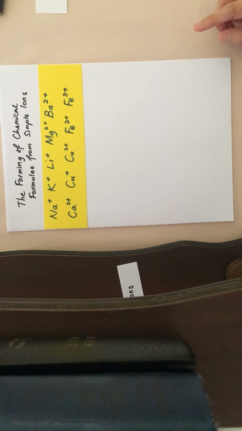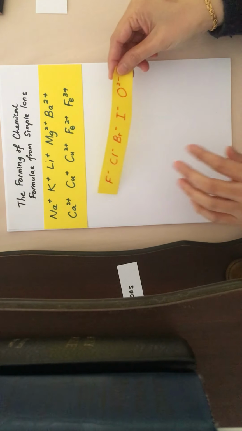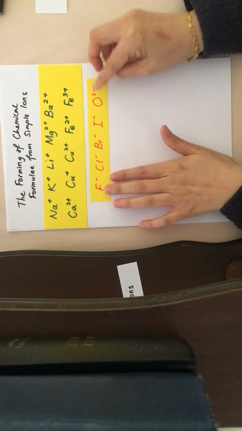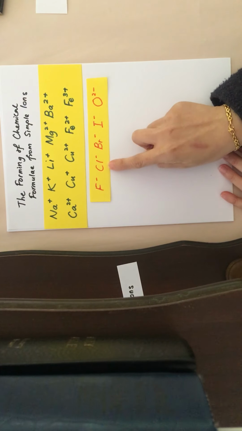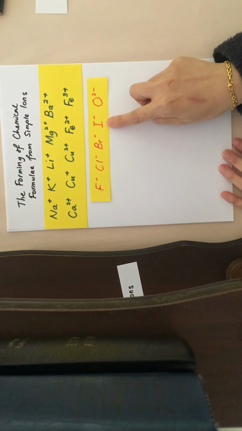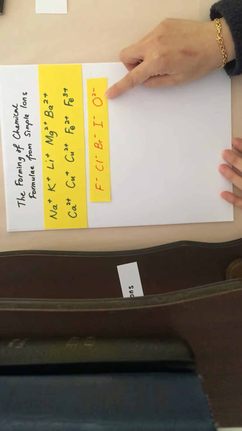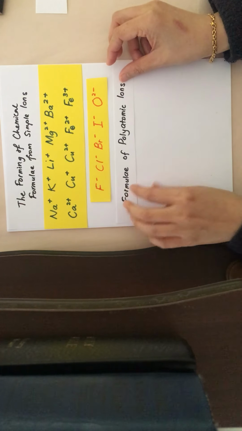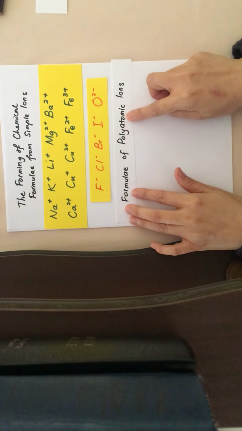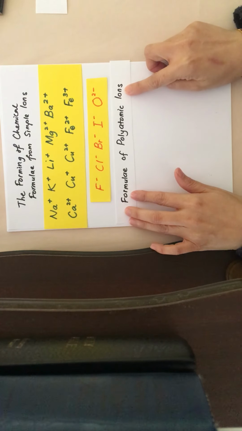Now, these are the simple positive ions, and we also have simple negative ions. They are fluoride, chloride, bromide, iodide, and oxide. Besides the simple ions, we also have polyatomic ions. The word polyatomic ions means more than one type of atom forms the ion.